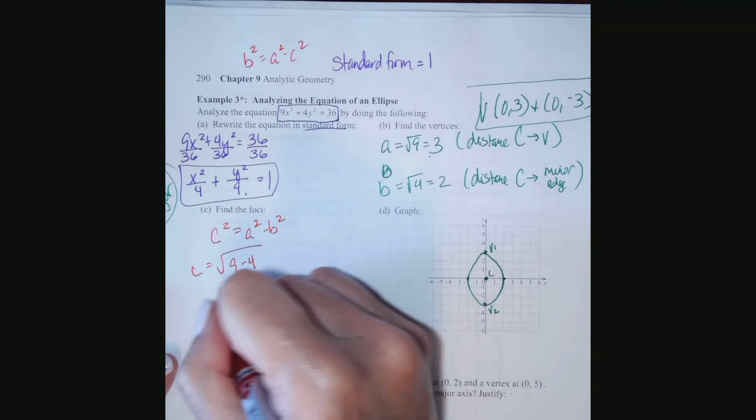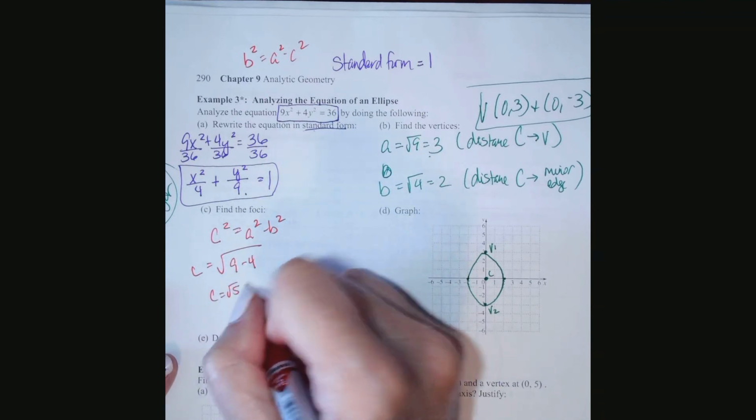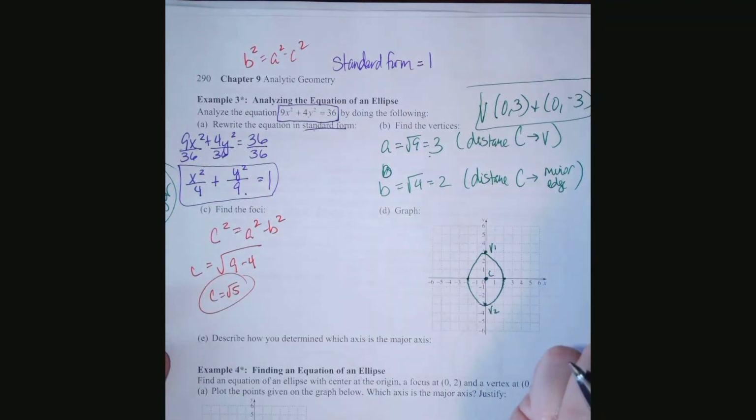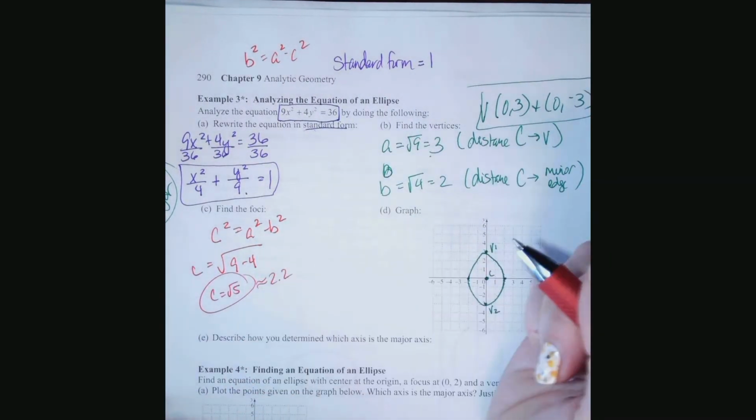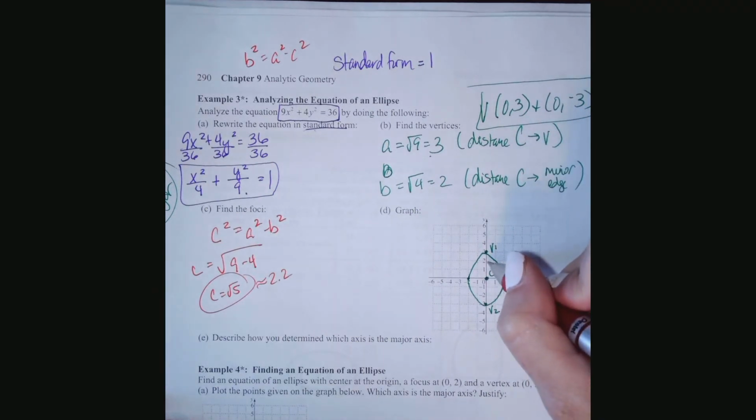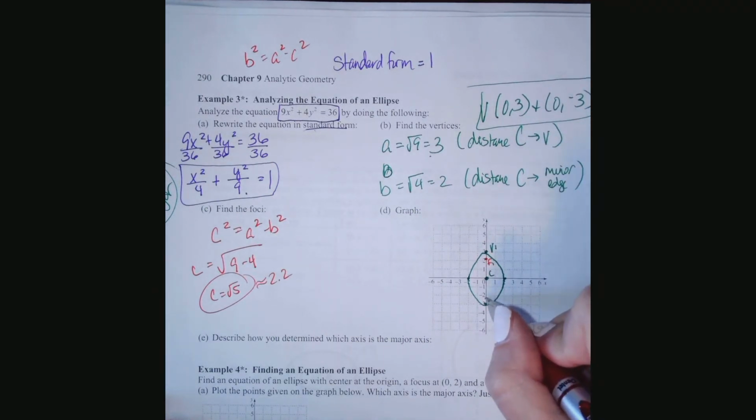So c is square root 5, which means my foci are going to be square root 5 away. And square root 5 is just over 2, about 2.2. So my first focus is going to be right here, and my other focus is going to be right here.